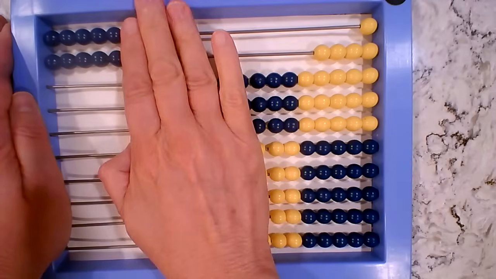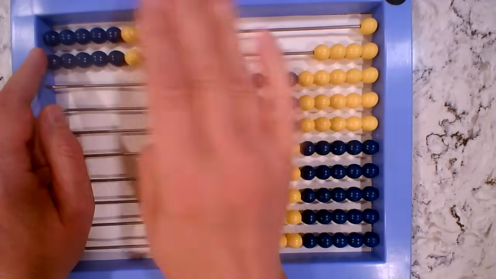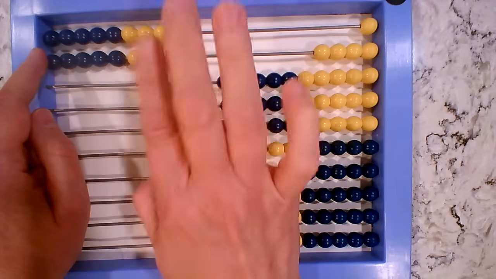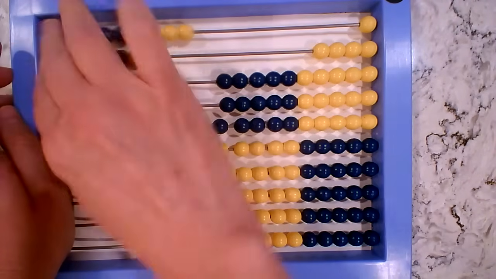Let's do another one. Here we have 9 and 6. Start with the blue beads. How many do we have here? The 10, and then how many do we have on this side? 5, giving us 10, 5, or 15.